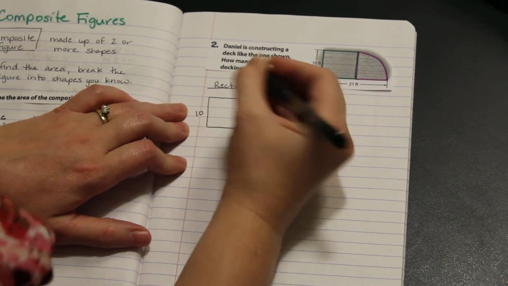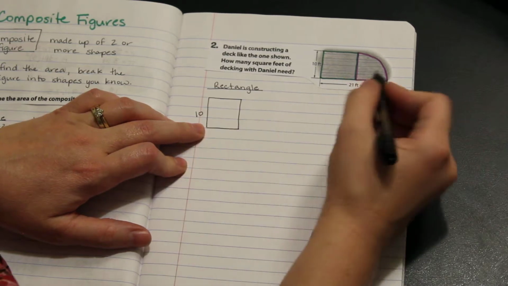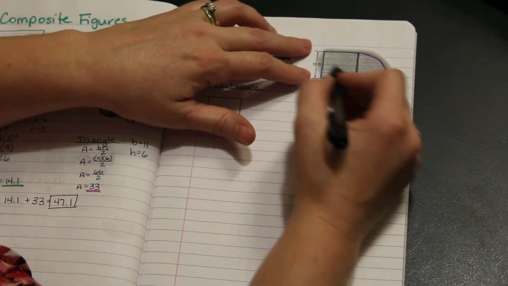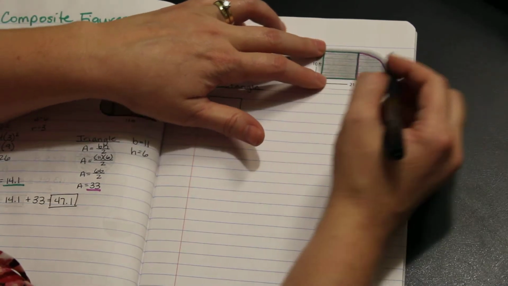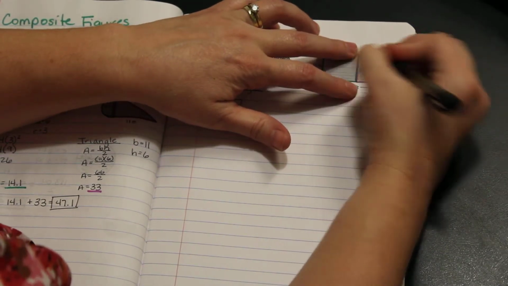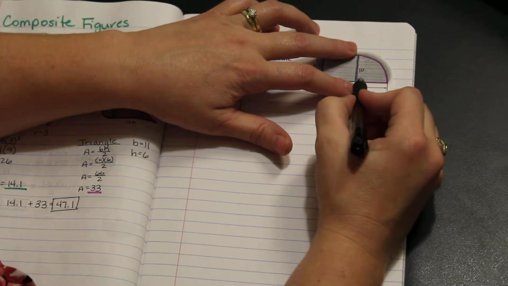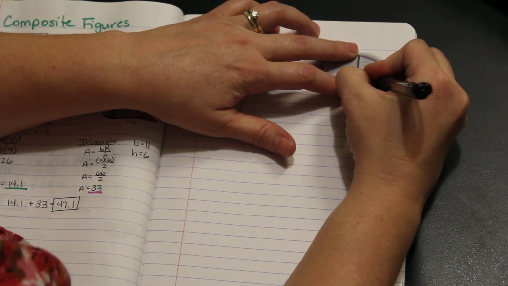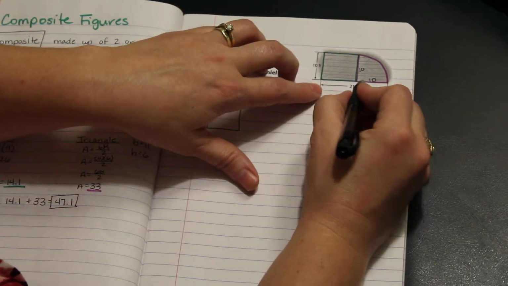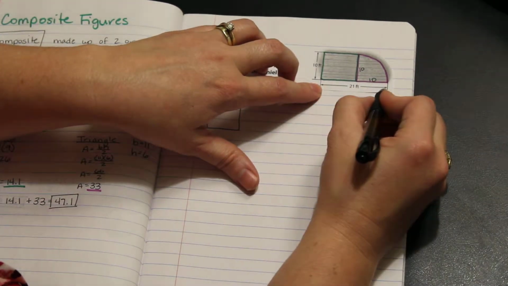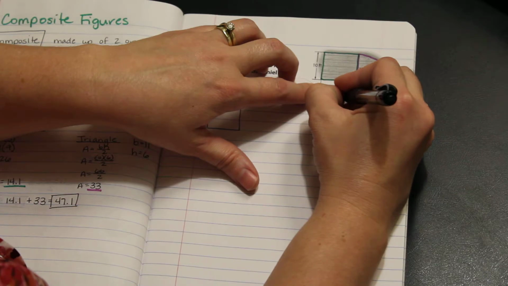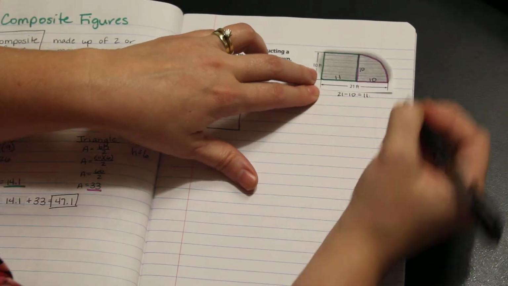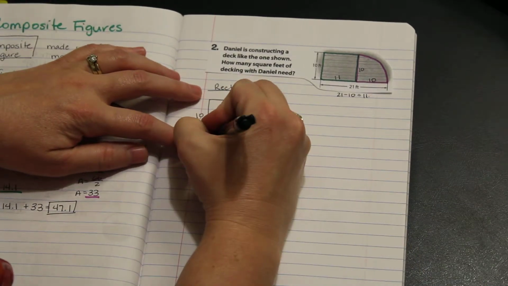So we know that's 10. So the question is, what is this distance here? Because we know all the way across is 21. Well, one thing we know is that if this height is 10, that means this height is also 10. Well, if that's 10, we're talking about the radius of a circle, which means this part is 10. So if this is 10 and this whole thing is 21, 21 minus 10 is 11. So this part of our rectangle is 11 feet.